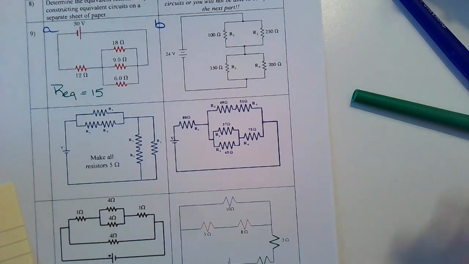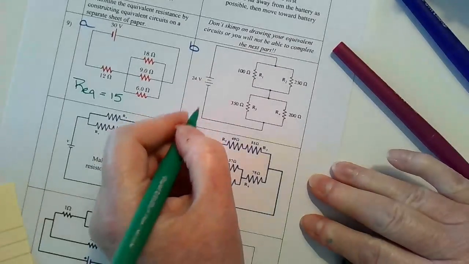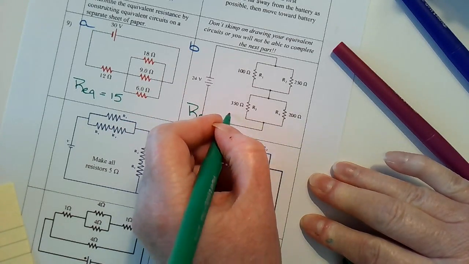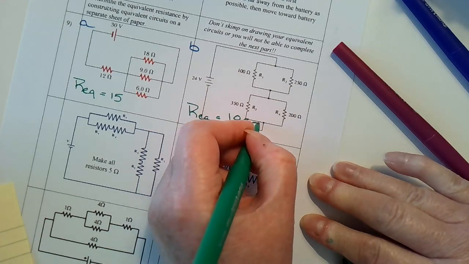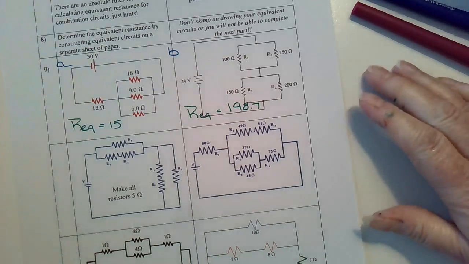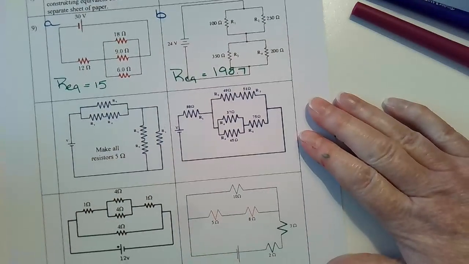So this turned out to be an REQ of 198.7.